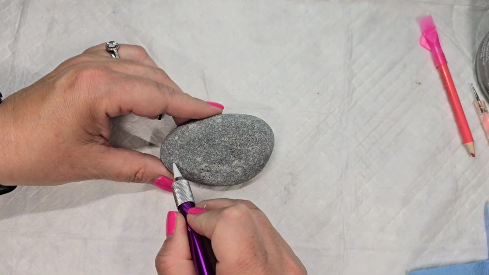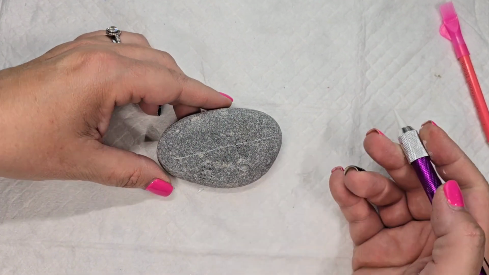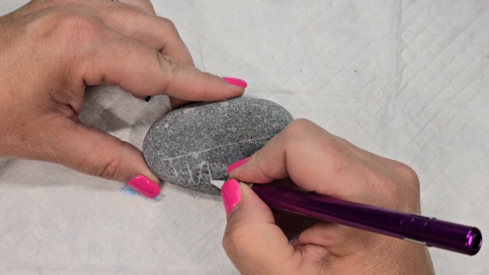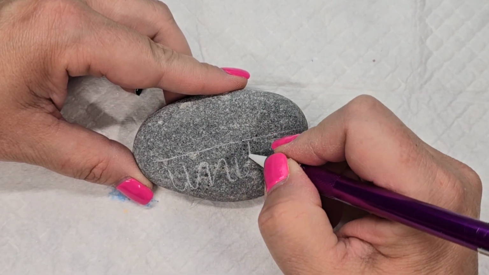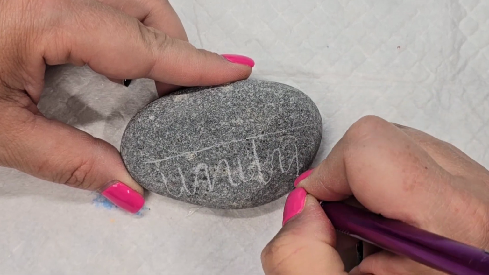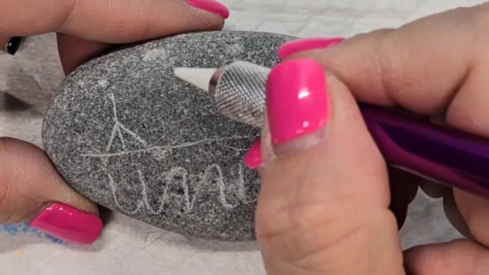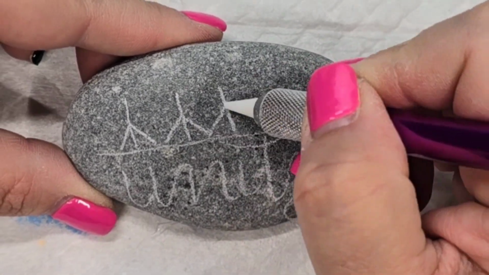And with design number 2, I'm going to use my soapstone pencil from Happy Dotting Company and give myself a center line. And then I'm going to write unity in script on the bottom half of this line. I kind of wanted to split the rock so I had a nice balance. So I'm writing the unity, and then I'm going to create some stick people kind of sitting on top of the line.